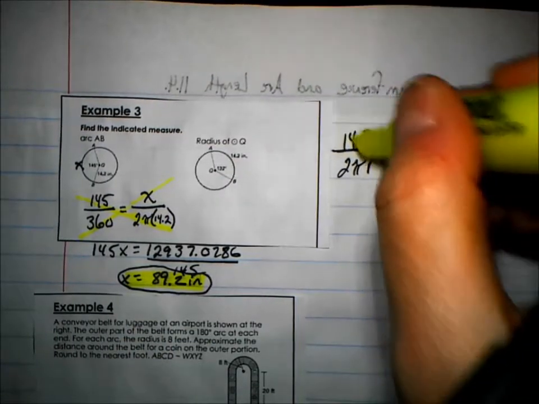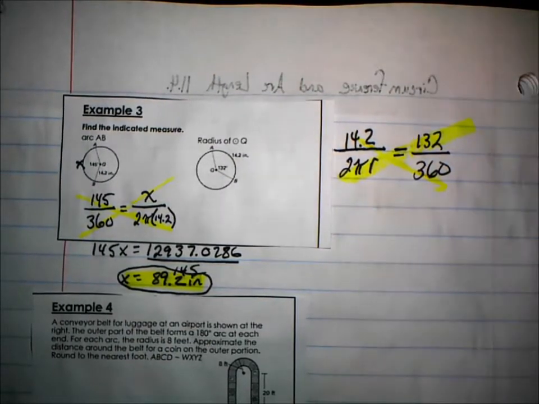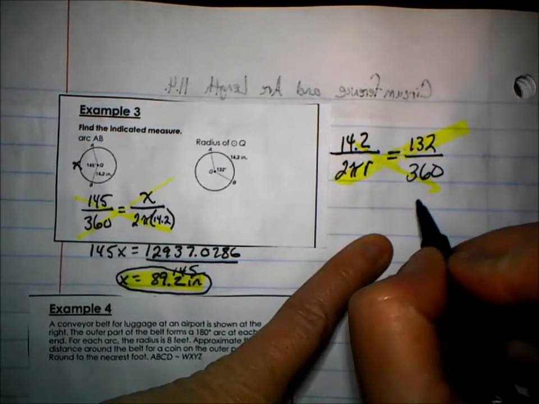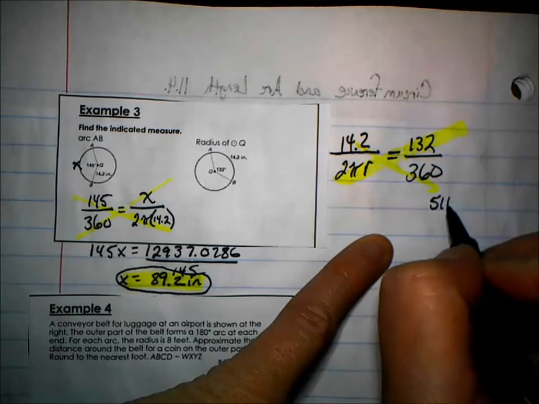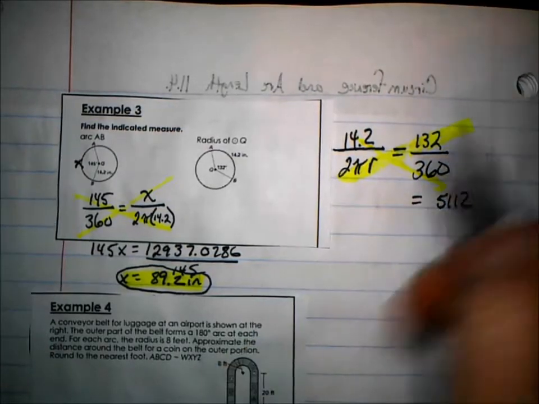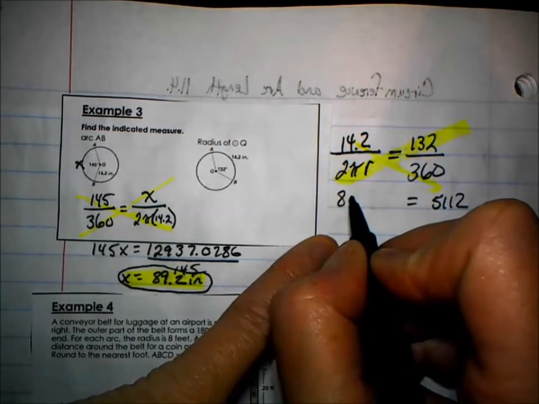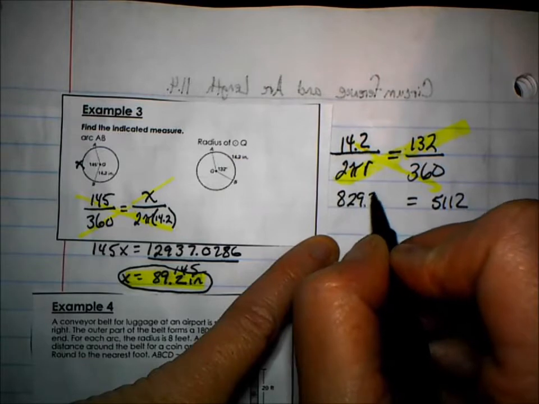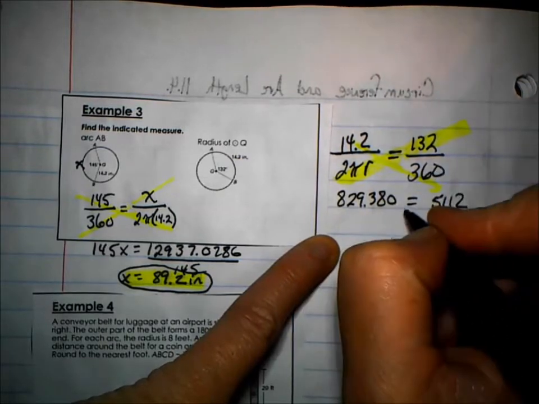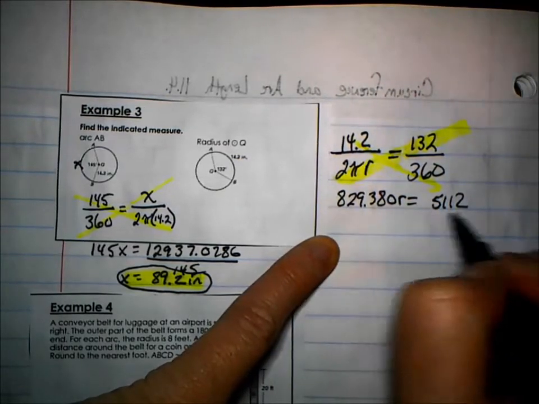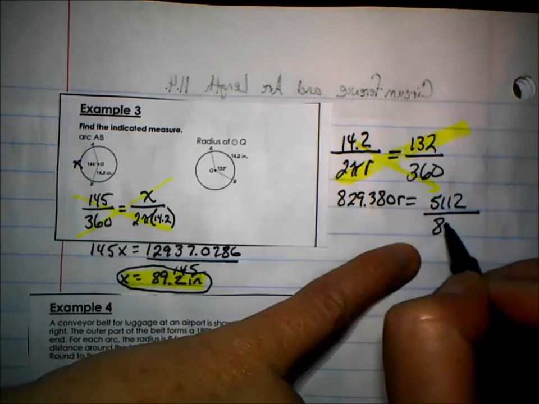So I'm going to cross multiply again. 14.2 times 360 gives me 5,112, and then multiply the other direction. That gives me 829.380 R's. And I want to divide by that number.